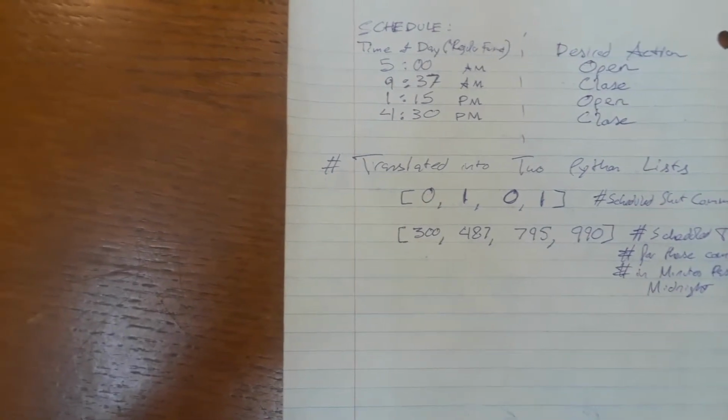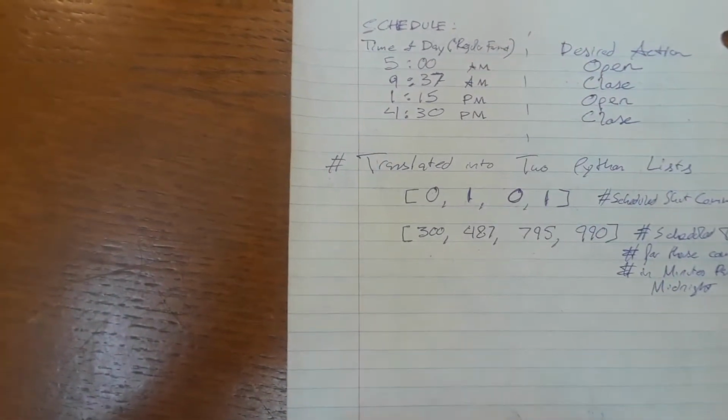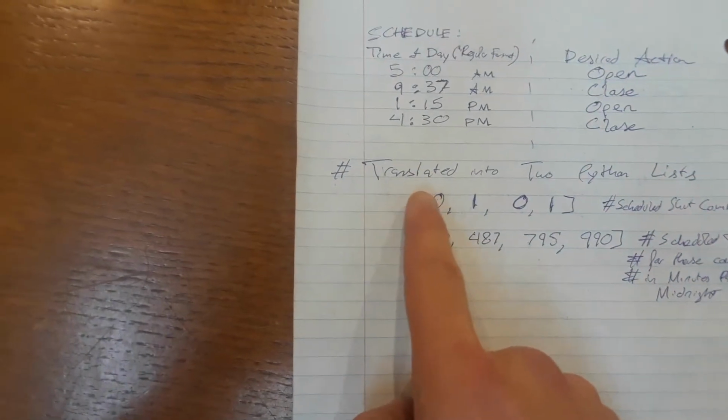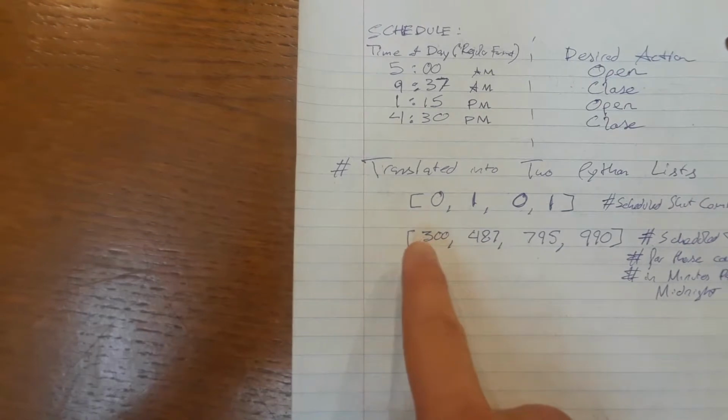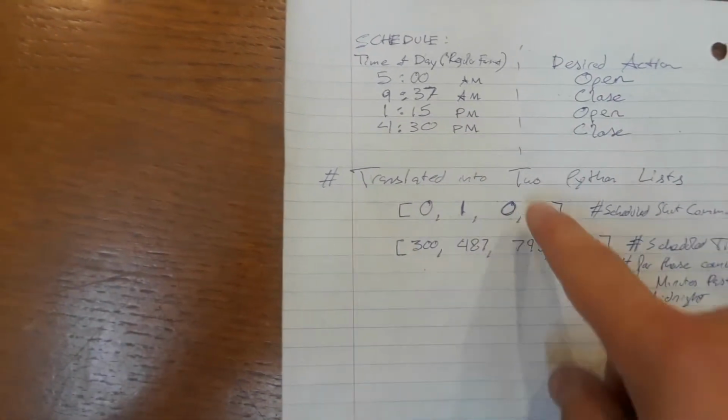Now you'll notice that they correspond to the commands. For example, at 5 o'clock it's an open command, so 0 right here, you know, false for open, 300 representing 5 o'clock a.m. and ditto with all of these.